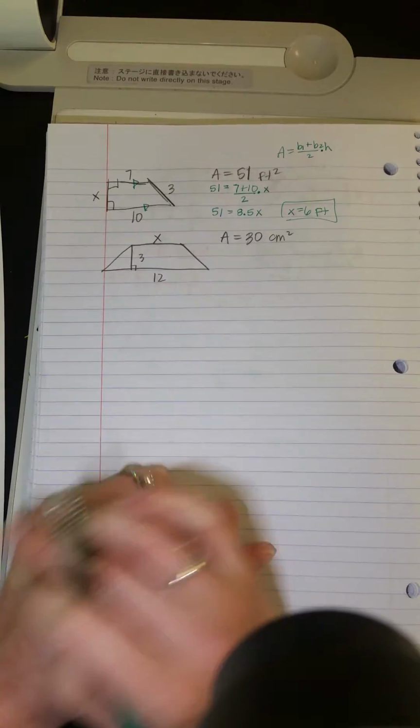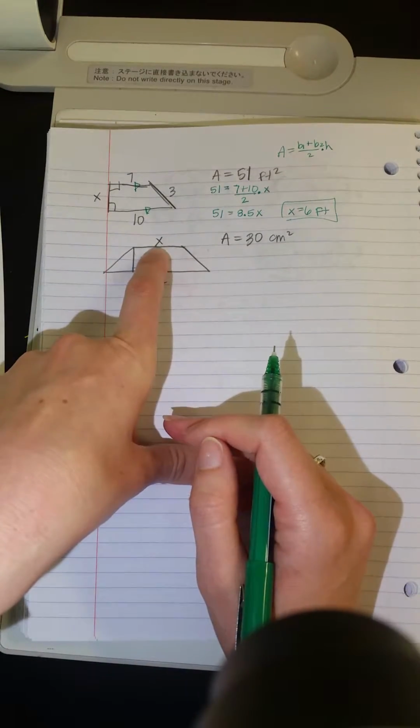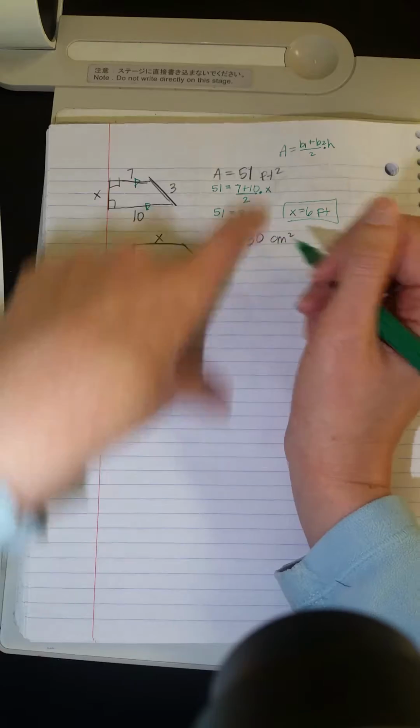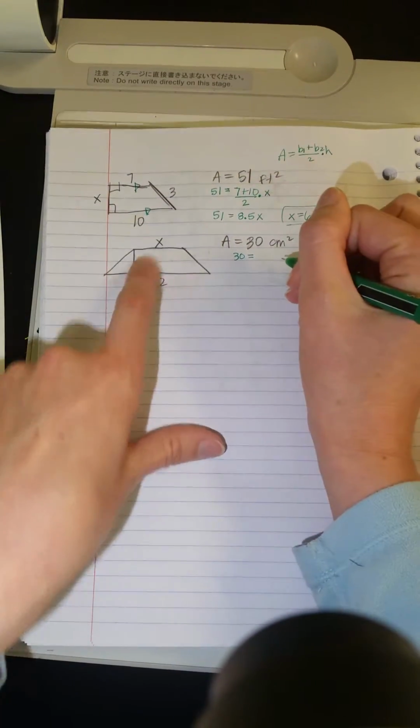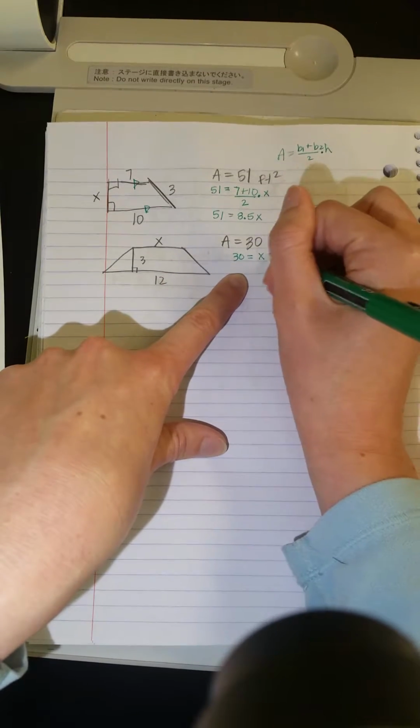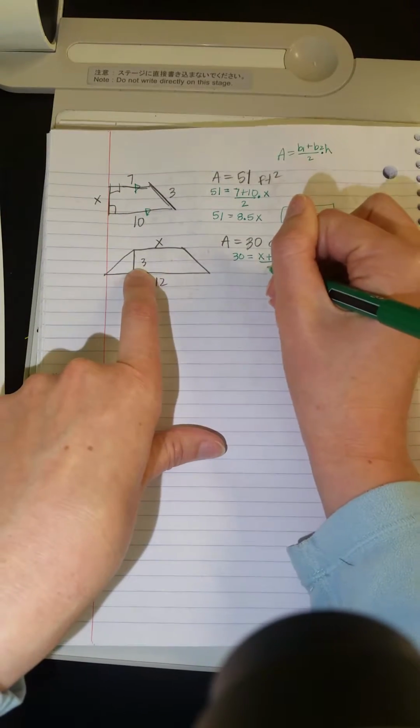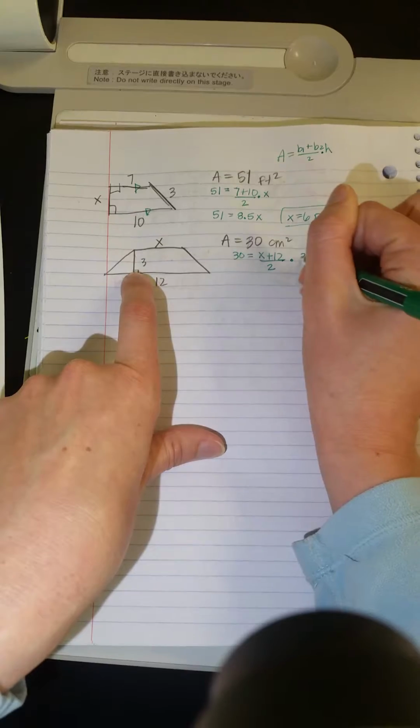The process is more complicated when you have a trapezoid where you want to find one of the bases. So let's start off by plugging in what we know. 30 equals x plus 12 divided by 2, and we're multiplying by the height, which is 3.